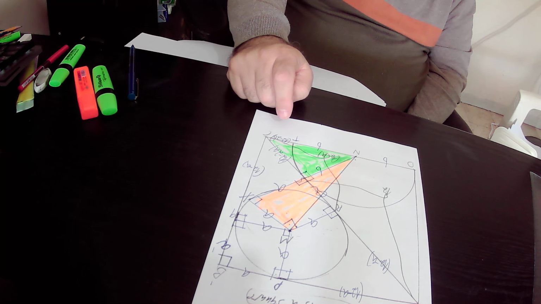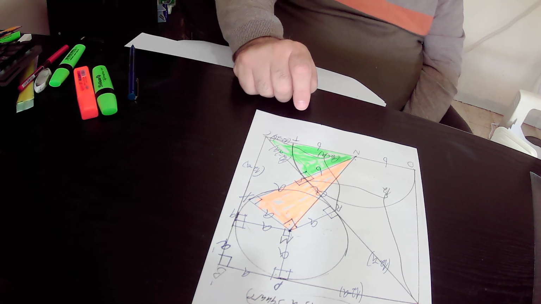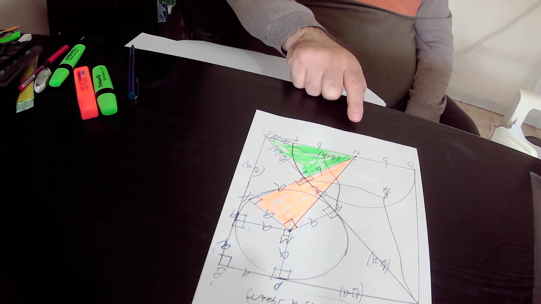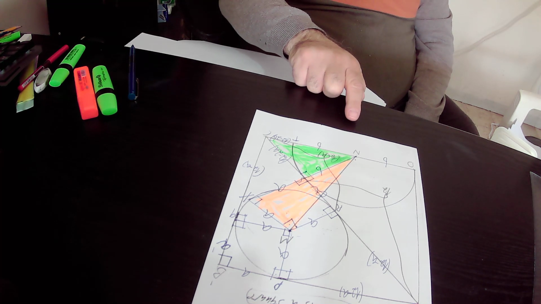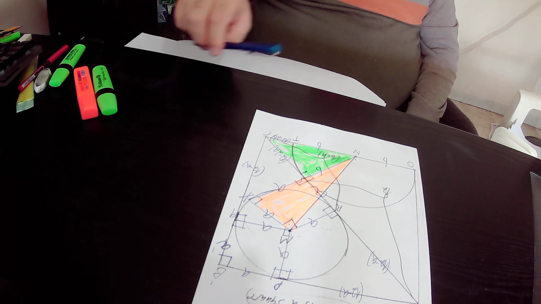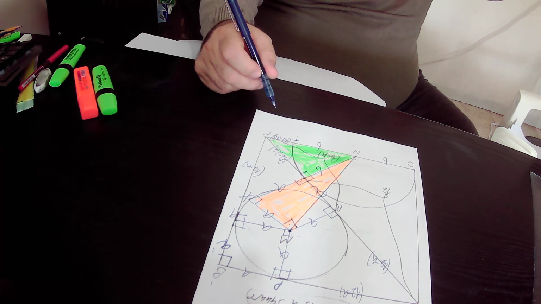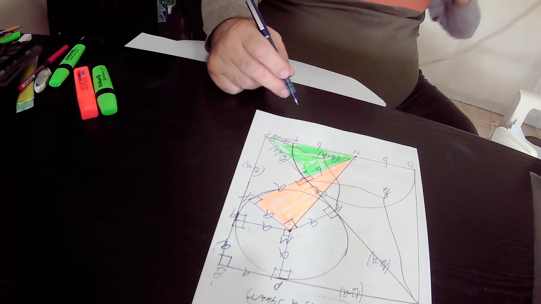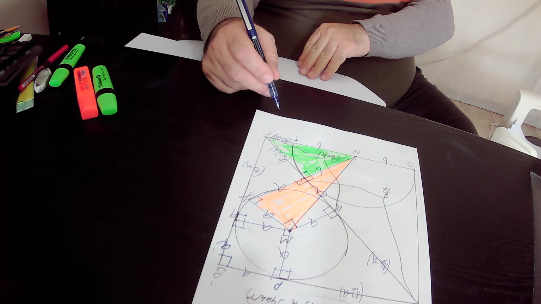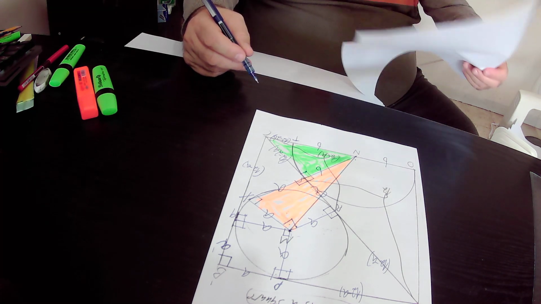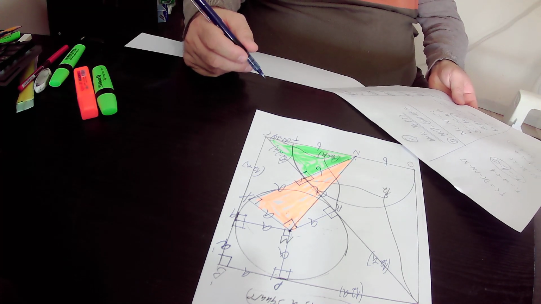But first of all, because DN equals B, NT is also equal to B, then TC will be equal to 12 minus 2B.